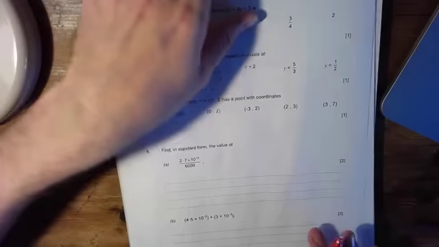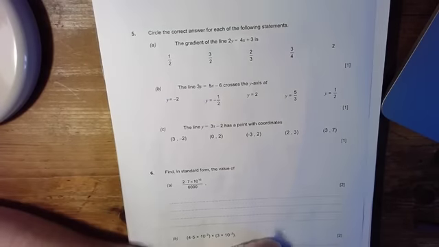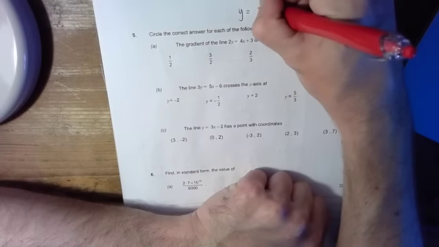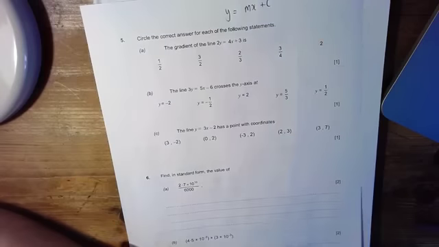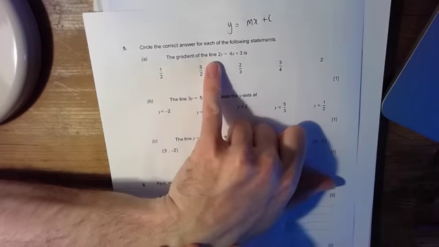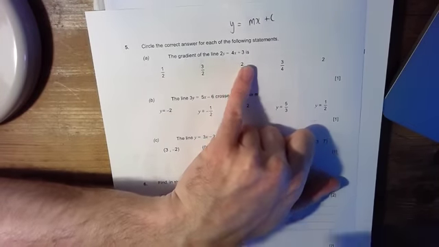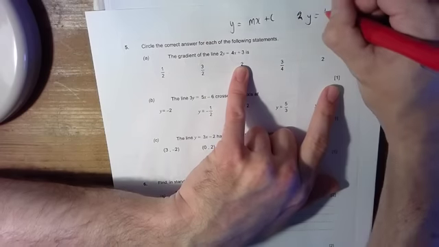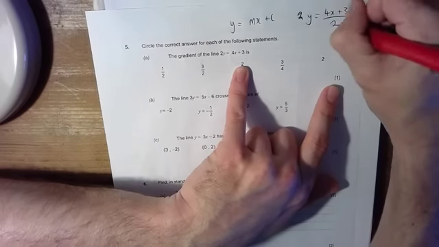Okay, over the page. Lots of people getting these ones wrong, so take your time. It says the gradient of the line. We know when we're talking gradients, we've got to have it in the form y equals mx plus c. If you want to do some writing by the side of this, not a problem at all. That's not in the form y equals mx plus c. I need to take that 2 over, so it will become a divide by 2, so y is equal to 4x plus 3, all divided by 2.